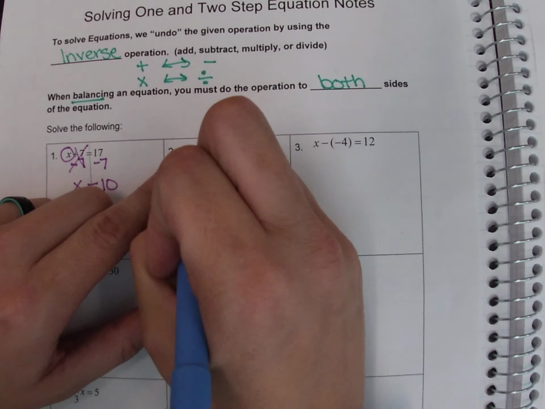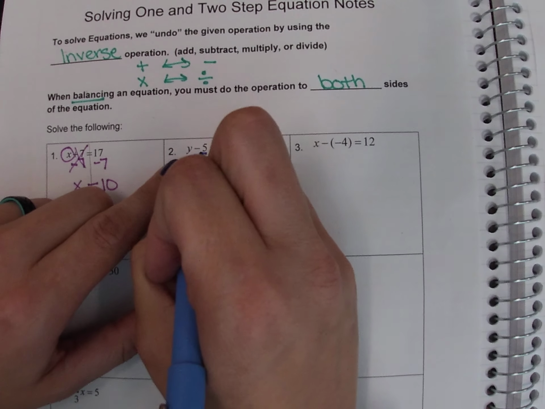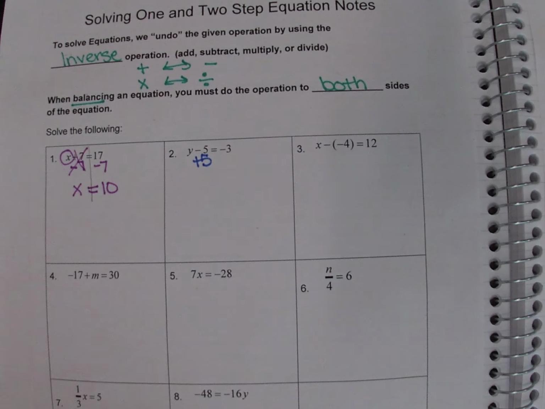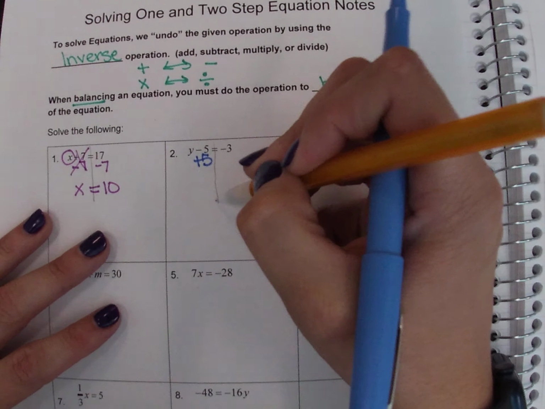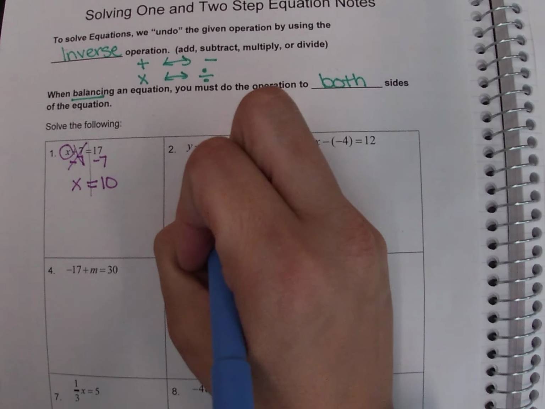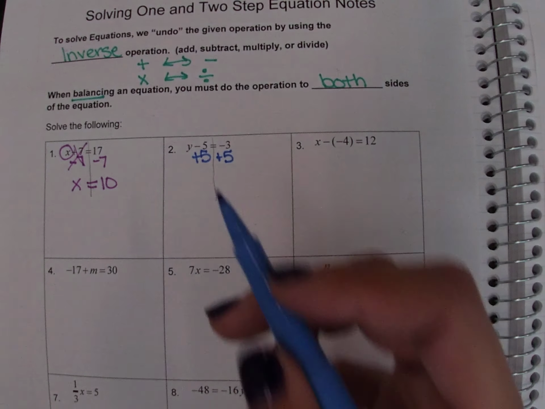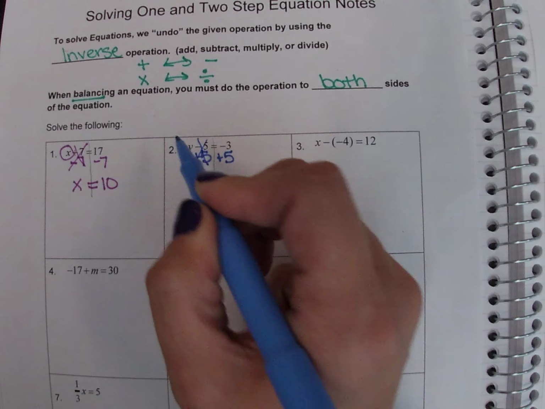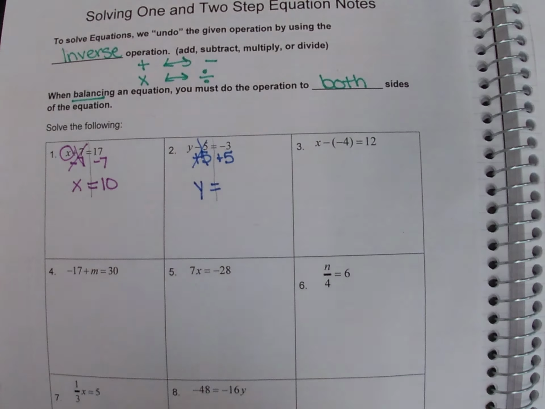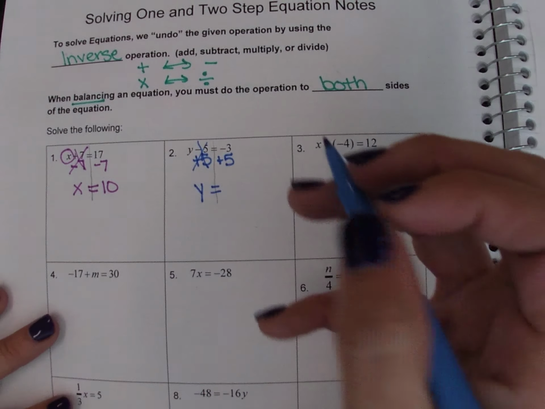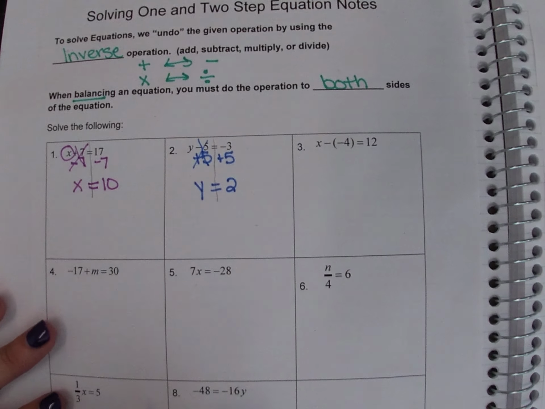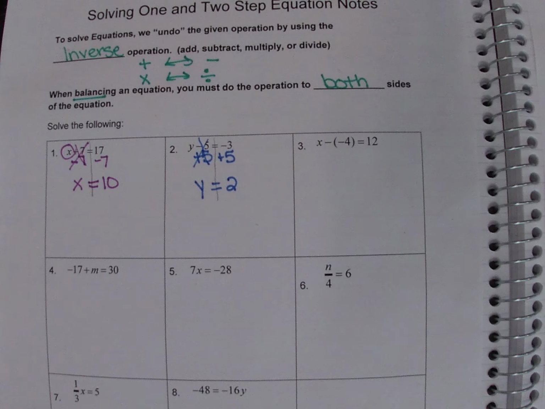So I want my inverse sign right underneath it, and I'm keeping that number the same. This is my equal sign. So I'm then going to bring over and add 5 to the other side as well. These will then cancel out. I have my y left, and then I'll just take -3 plus 5. -3 plus 5 gives me a 2, and so I'll get an answer of y equals 2.